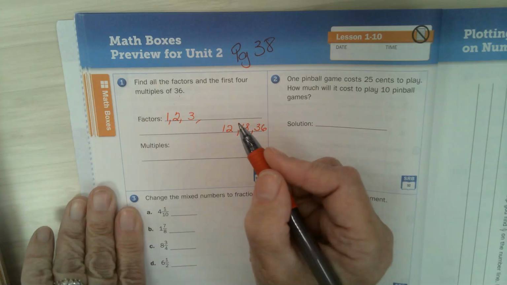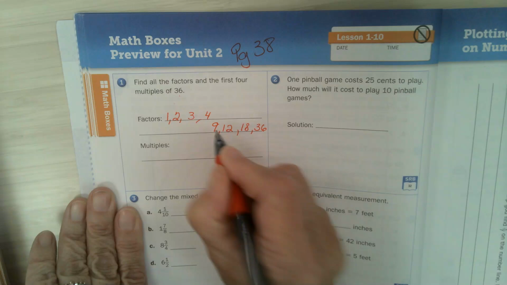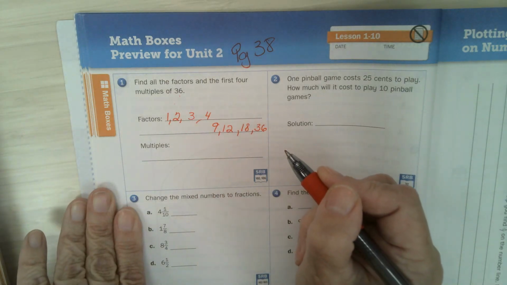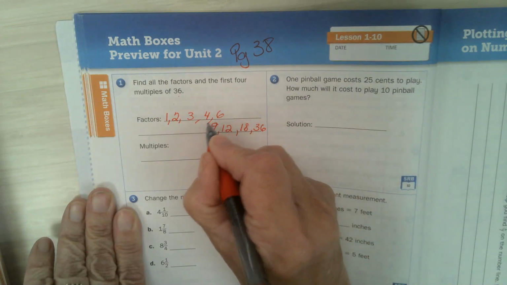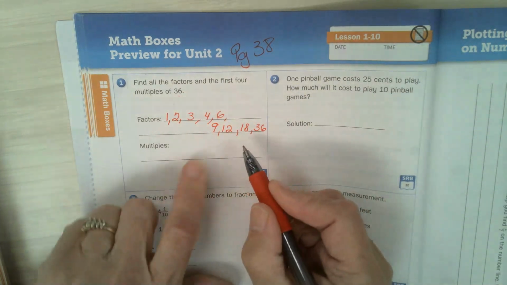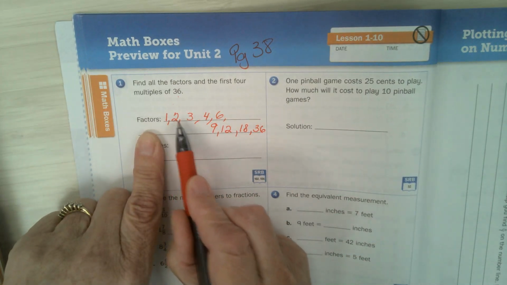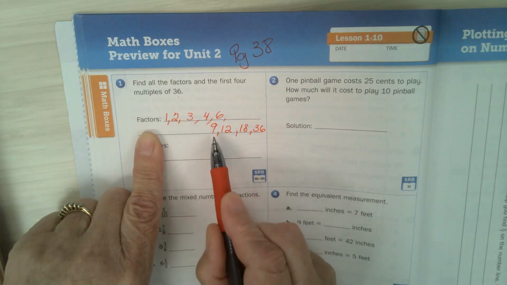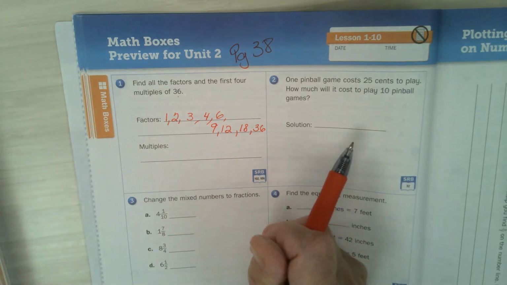Will 4 divide 36? Yes. 4 times 9 is 36. Will 5? No. Will 6? Yes. 6 times 6 is 36. So the factors of 36 are 1, 2, 3, 4, 6, 9, 12, 18, and 36.